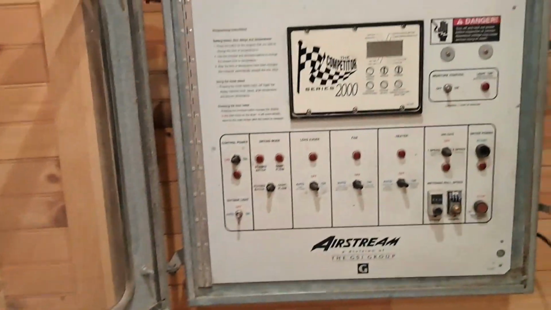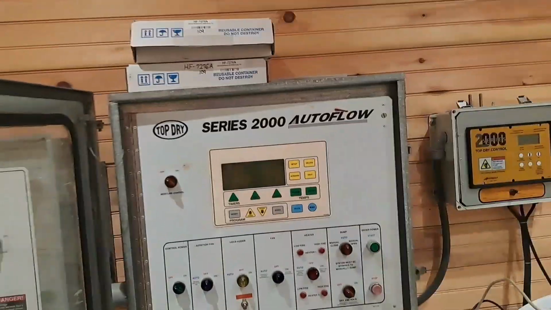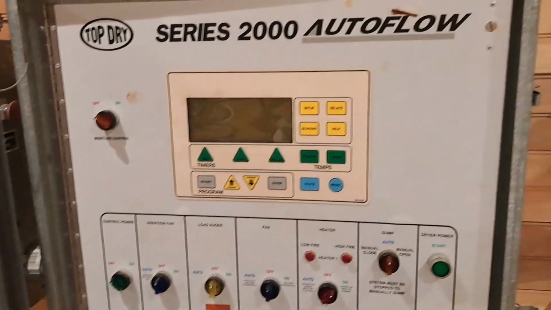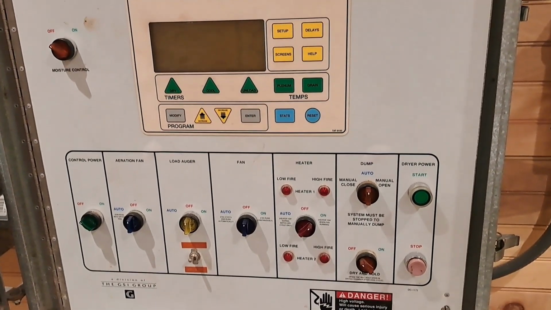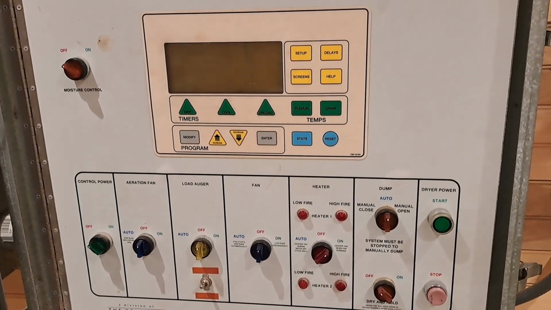These boards are a little more complicated to program than most of your dryer controls. So we're going to look at how to go about doing that today. We're going to program the display board on the Series 2000 AutoFlow.